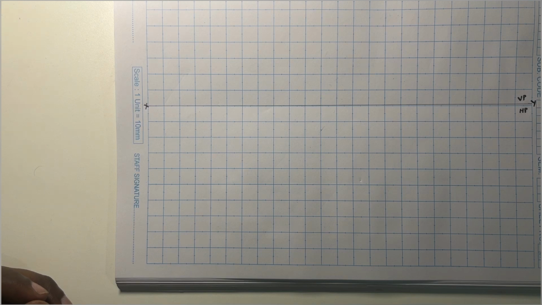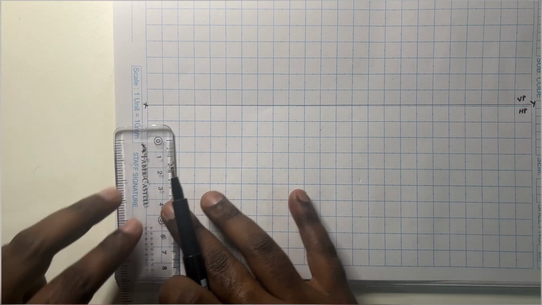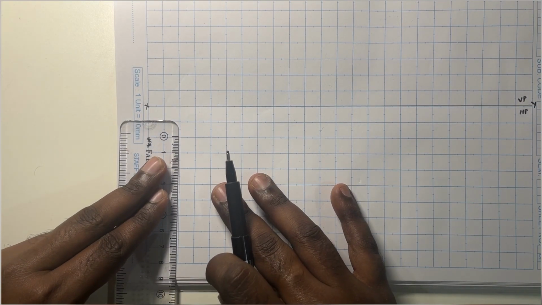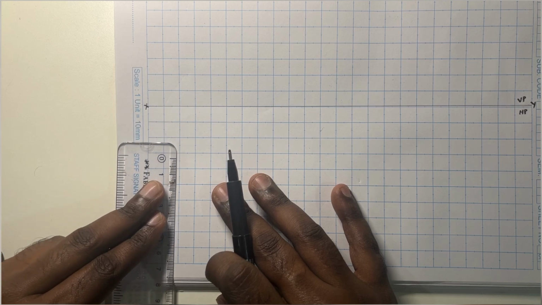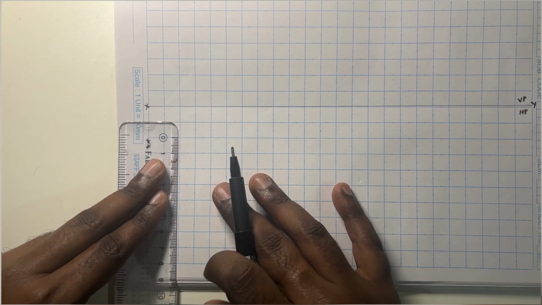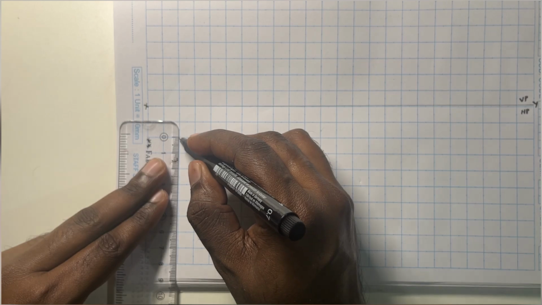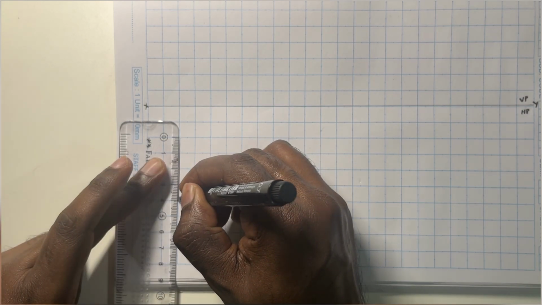So now let us proceed towards constructing the top view of the cube, and the resting condition is on one of its edges. So now we shall consider constructing the square, which is nothing but the top view of this particular cube, which is measuring 40 mm. So let me draw a line of length 40 mm.